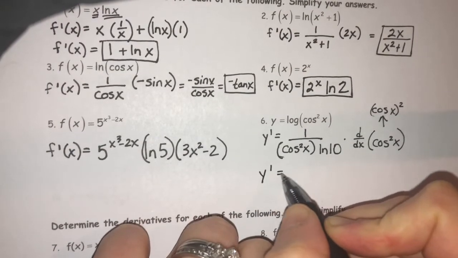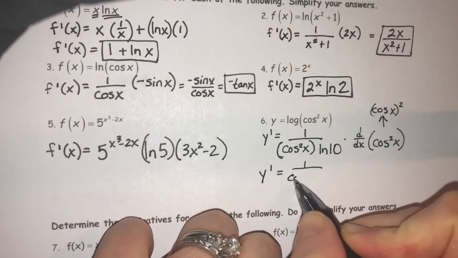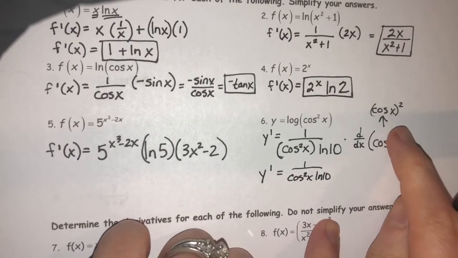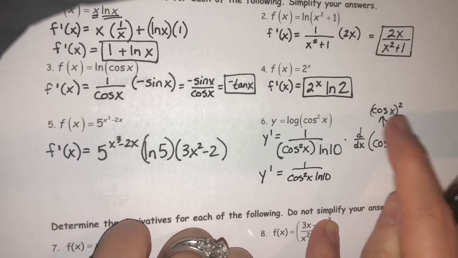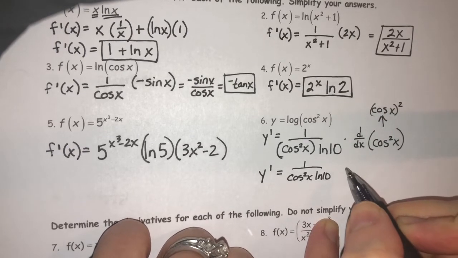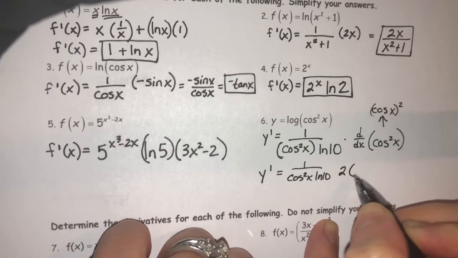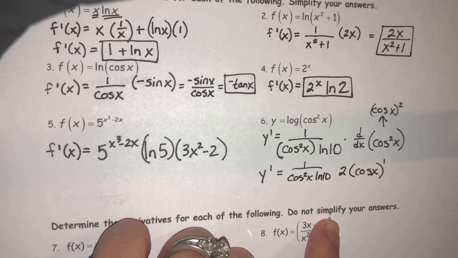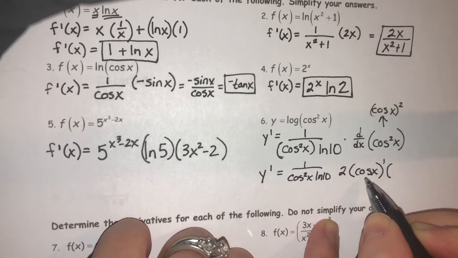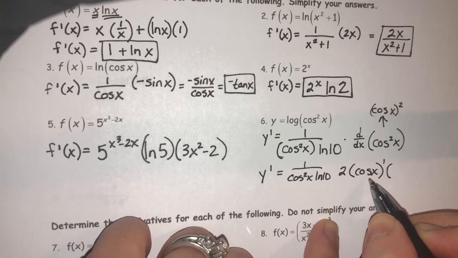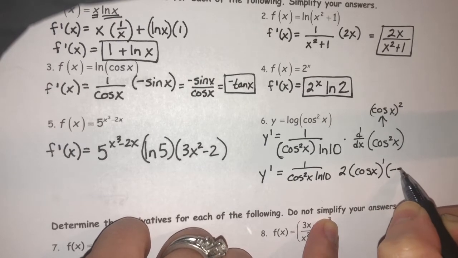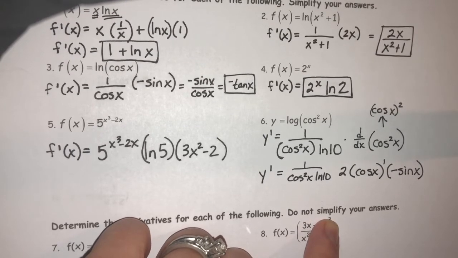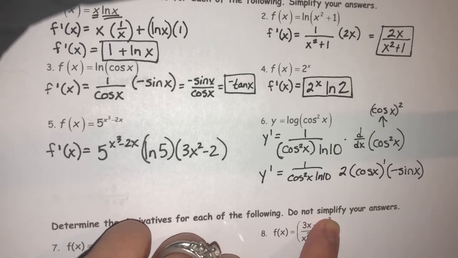How exciting. So we're going to go 1 over the cosine squared of x, natural log of 10, and then to take the derivative of this, we have the outside function x squared, so our 2 comes out in front. We copy the inside function, subtract 1 from the power, so now it's a 1, and then we multiply by the derivative of the inside function. The derivative of the cosine of x is negative sine of x. And now we have finished taking the derivative, but it is not simplified.